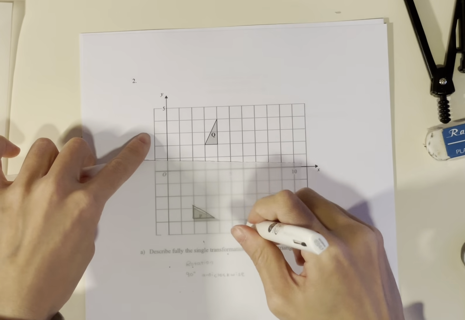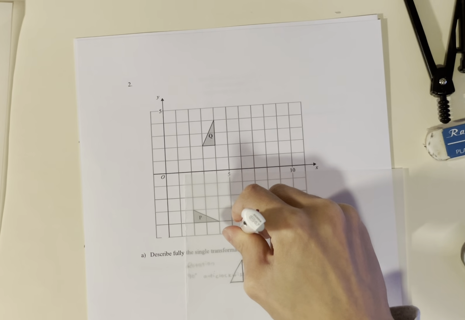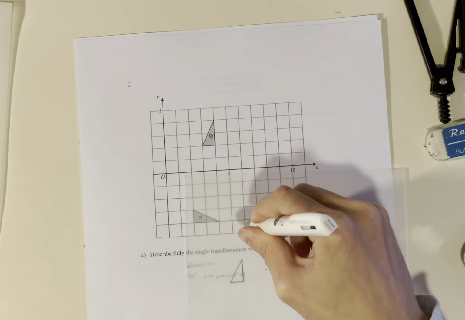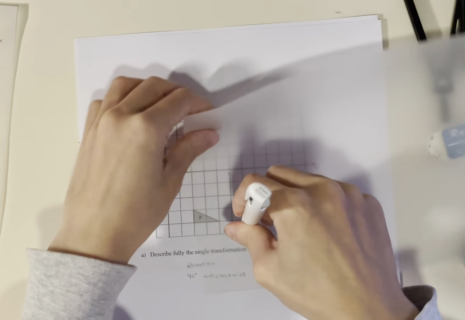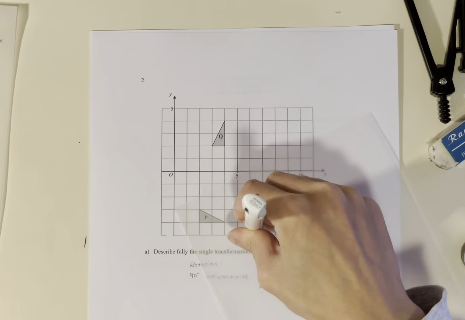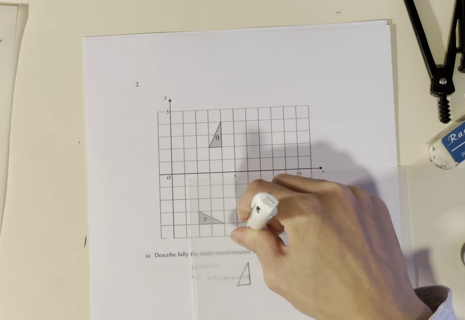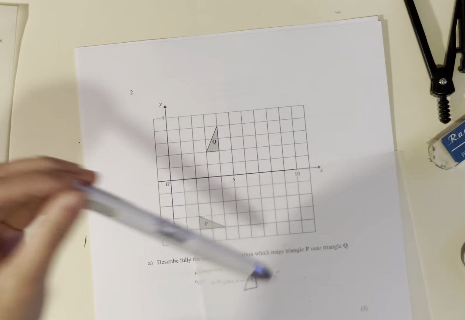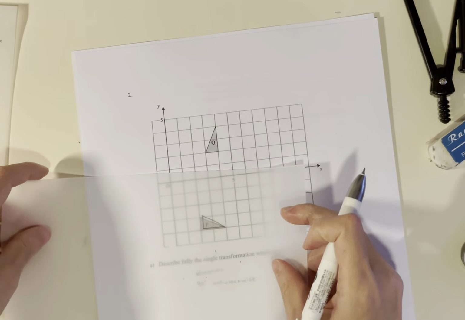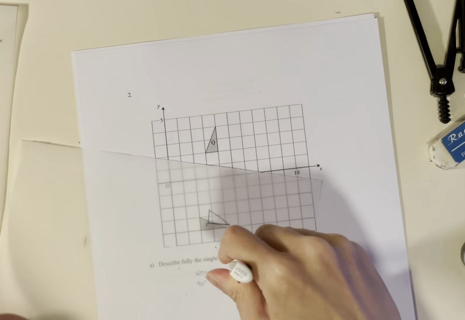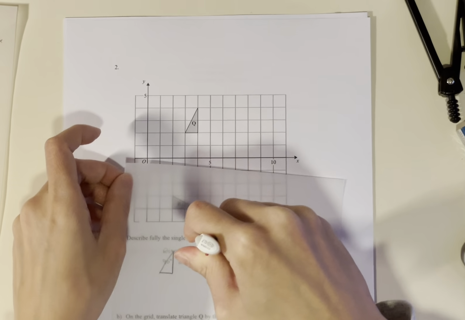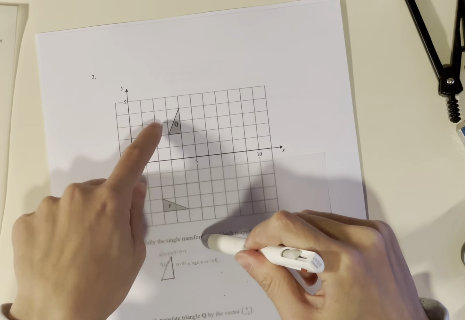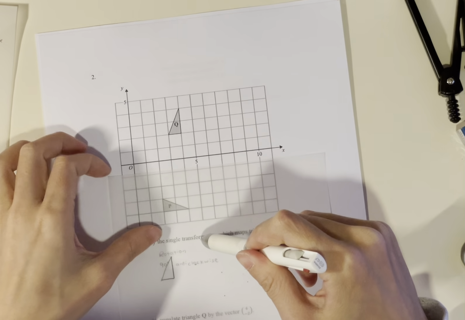So see here, the turn is anti-clockwise. Some of you might ask, oh, can it be clockwise? Yes, but see how many degrees I move my paper. Originally your P is here. If I do clockwise, yes, 90 degrees, 180, and 270, I still get this shape here.